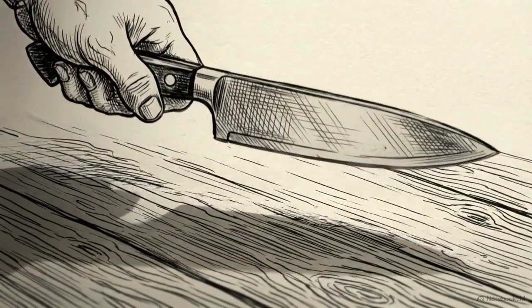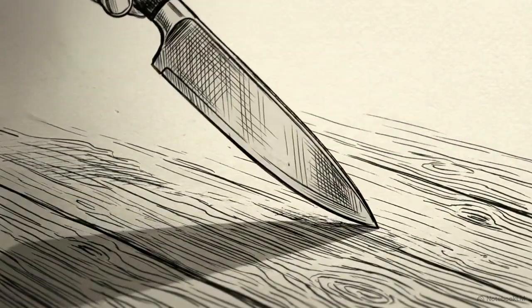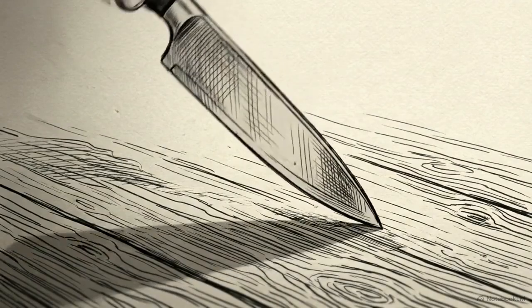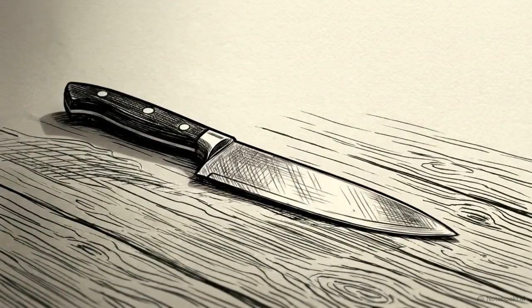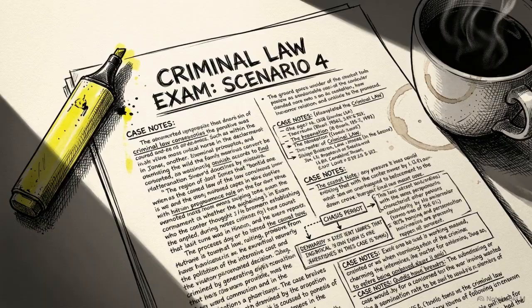Imagine an abused defendant. After heavy drinking and a vicious taunt about an affair, they pick up a kitchen knife and strike a fatal blow. As a law student, your task is to classify this exact scenario. Is it murder or is it voluntary manslaughter?